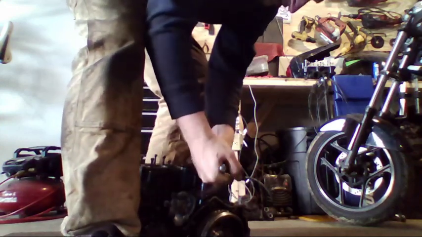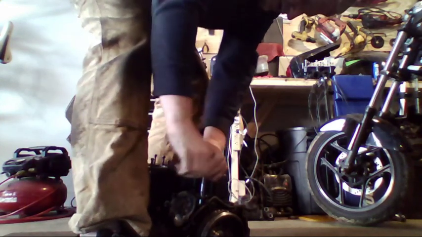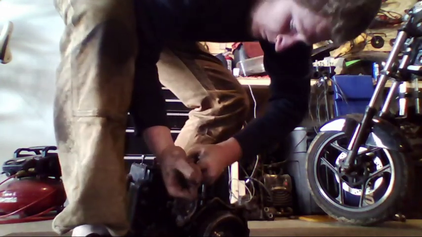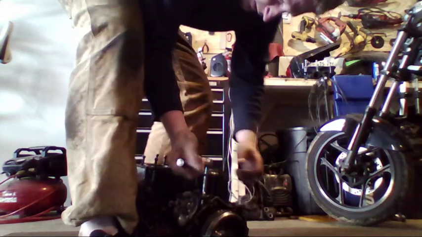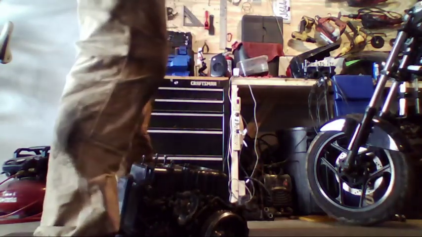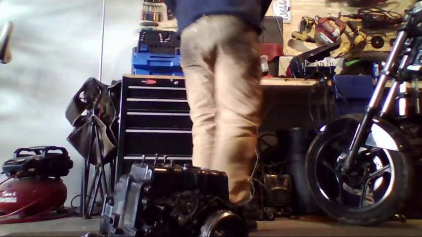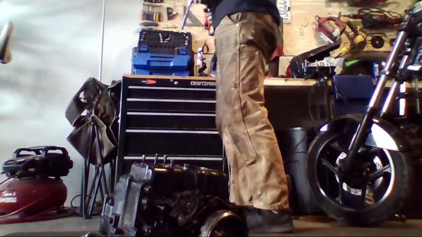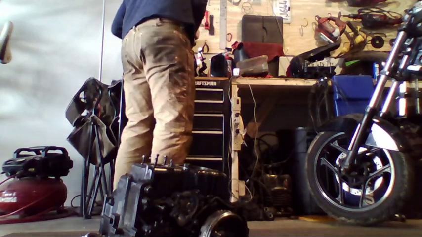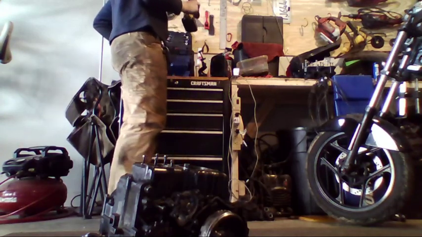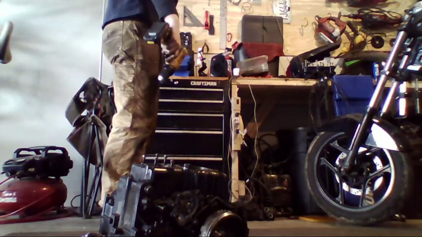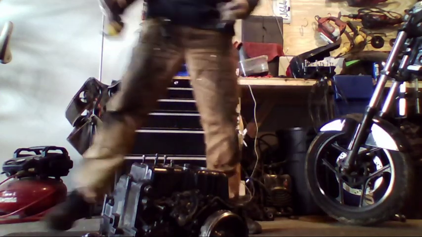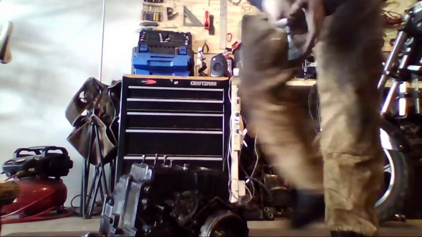That's not working. Ah, damn. I wish I had an impact. I don't even have an attachment for this little drill for 12 mil.